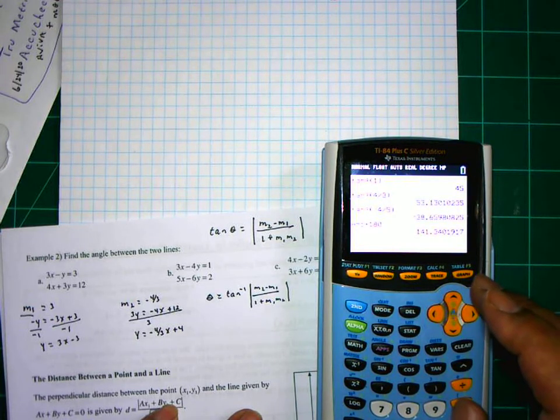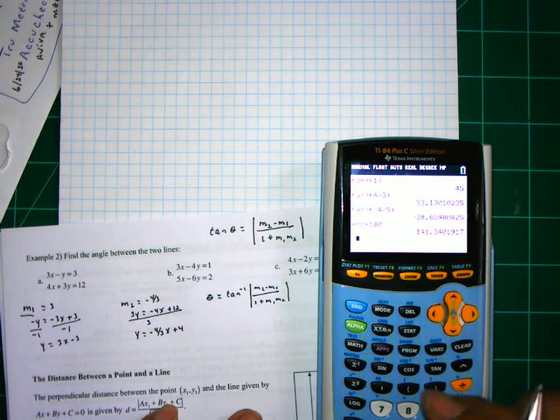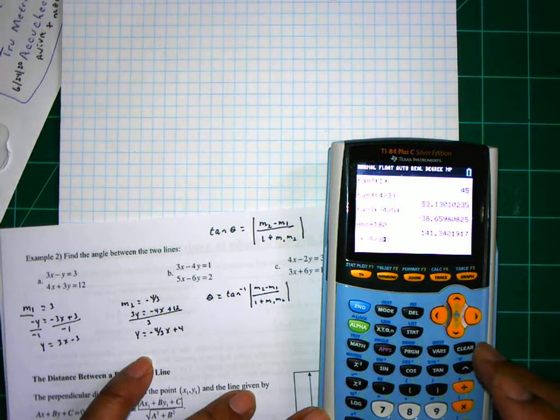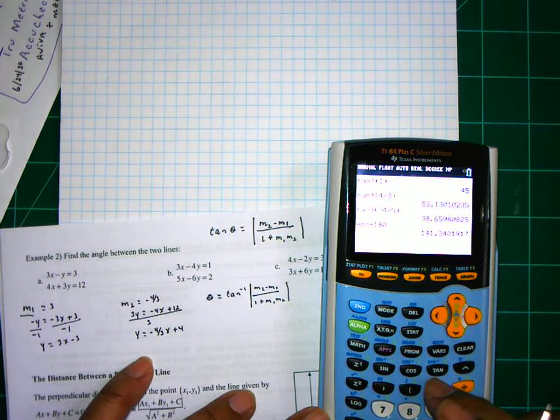And now let's use parentheses. m2 is negative 4 divided by 3, minus 3, divided by 1 plus 3 times negative 4 divided by 3.